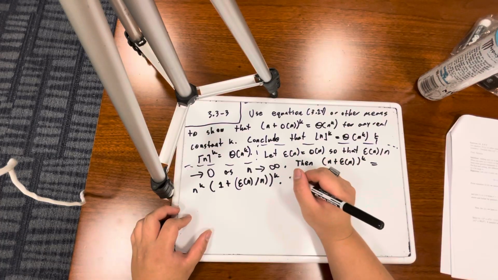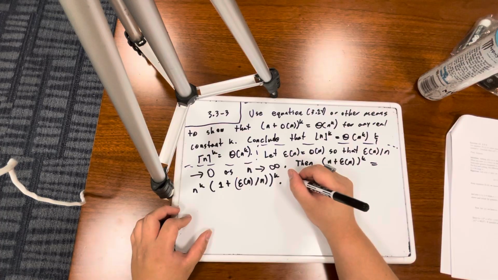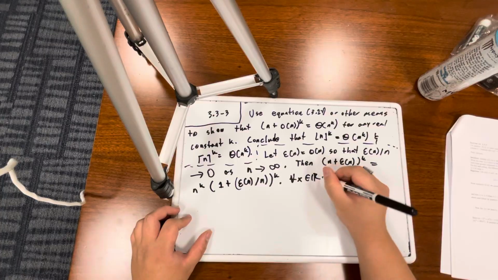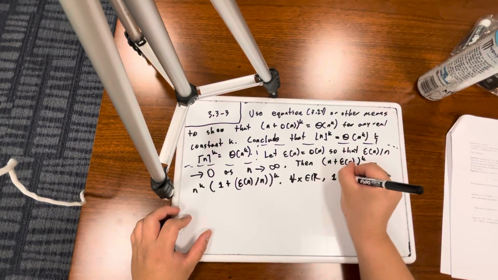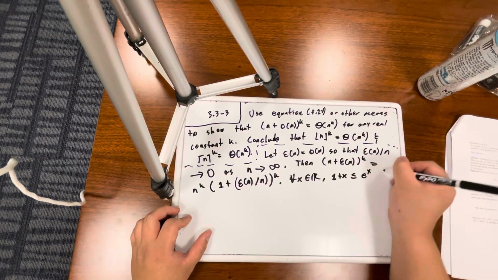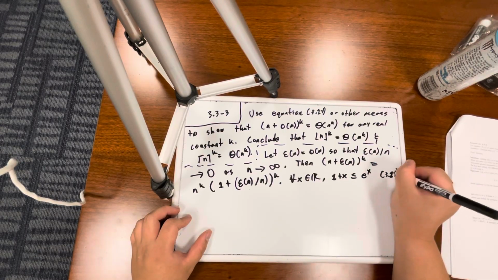So they don't mention explicitly whenever they have the problem written down there, but equation 3.14 is simply this, that for all real x, we have 1 + x is less than or equal to e^x. This is by 3.14. That's equation 3.14.